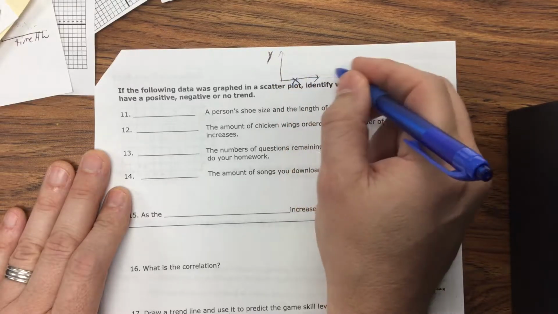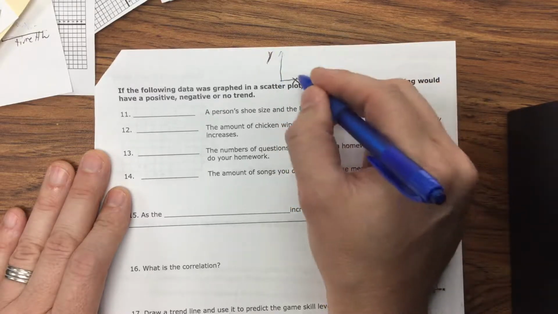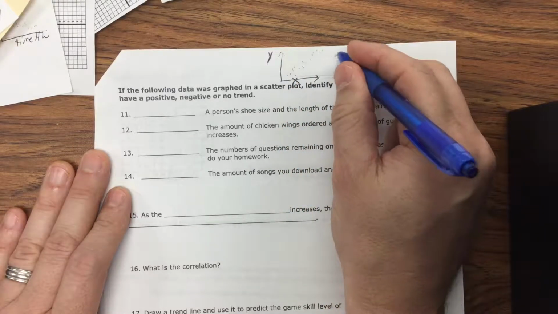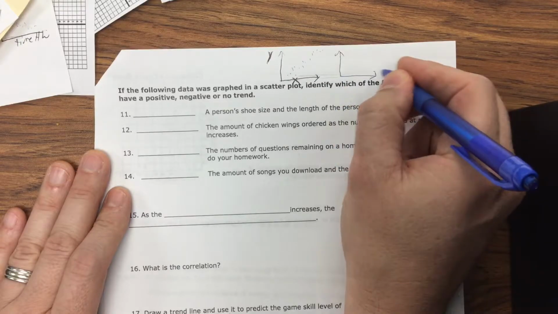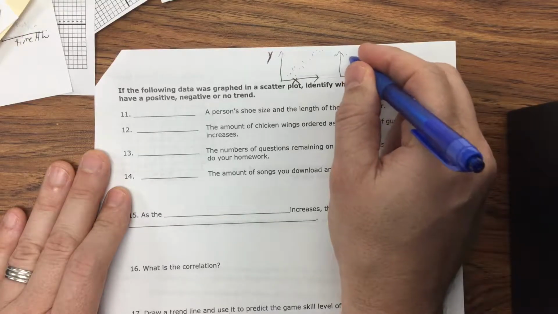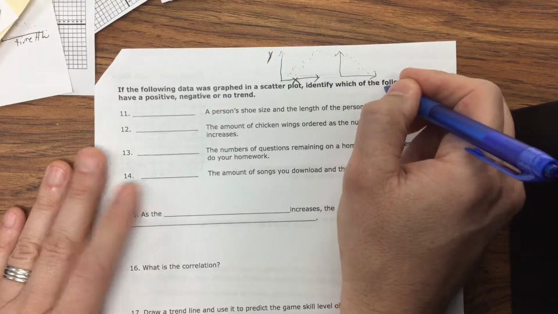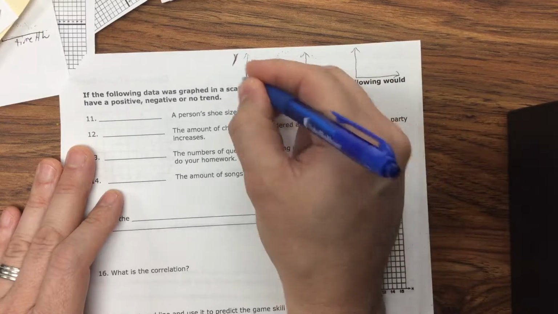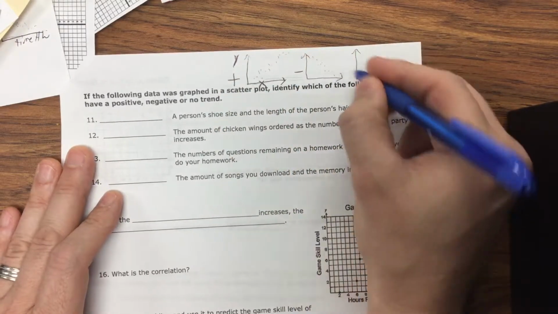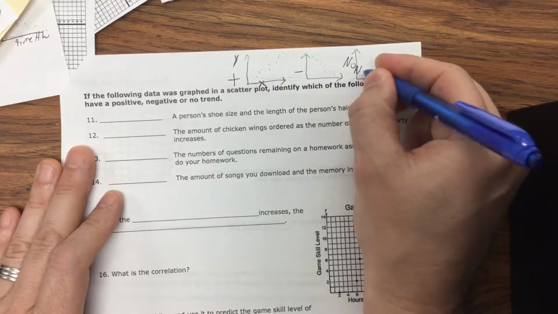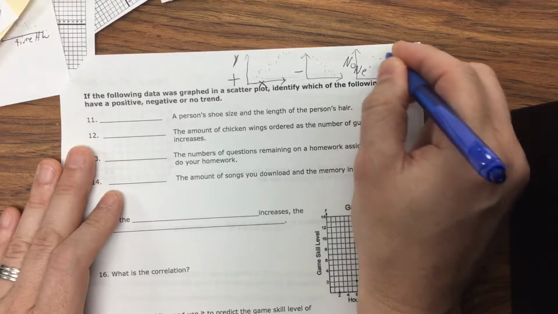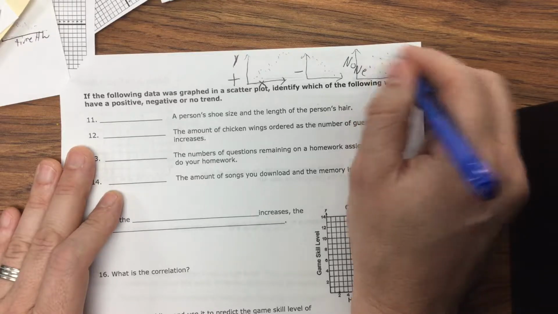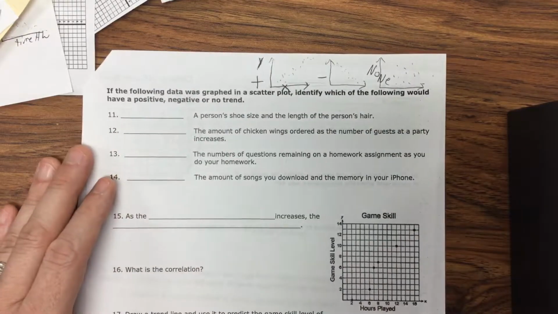If the y values are also increasing, so I'm going this way and up, it's going to go upwards, and that's a positive trend. However, if I'm going this way and getting bigger with my x values, but my y values are getting smaller, it's going to be a negative trend. The last option is if there's no relationship at all. This will be none. That's if no matter what's happening with my x values, I'm increasing or whatever, the y values are scattered and they're not showing an up or down relationship at all.